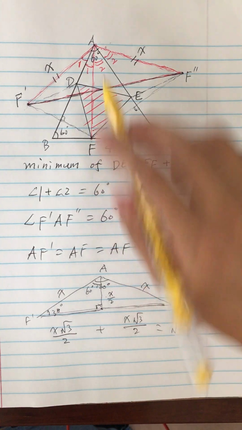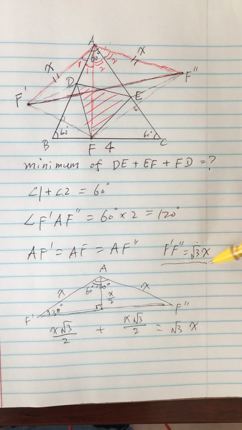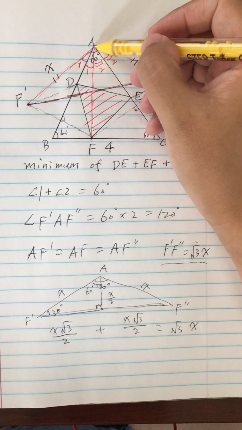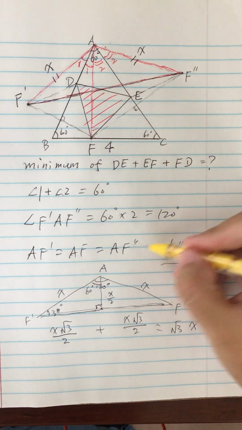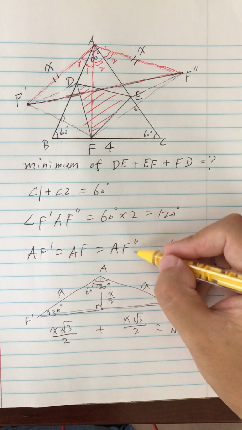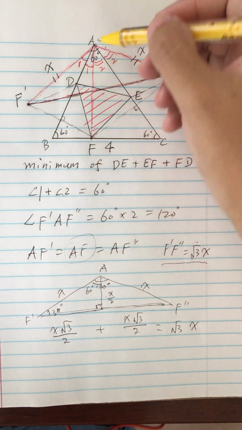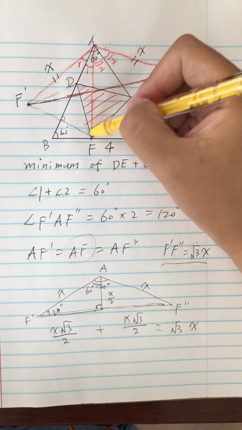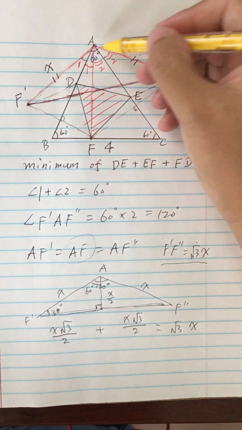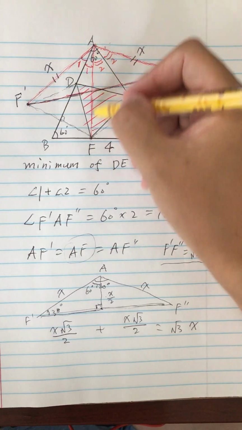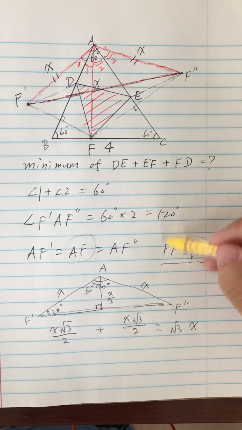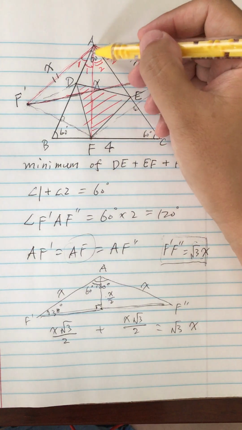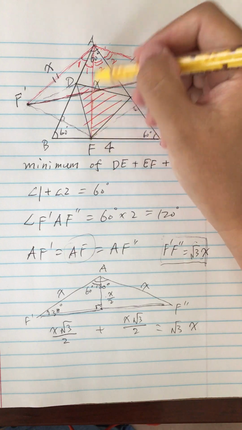And don't forget, x also equals AF. So these three sides are all equal to each other, and AF also equals x. So when F prime F double prime is the smallest, it means x has to be the smallest.